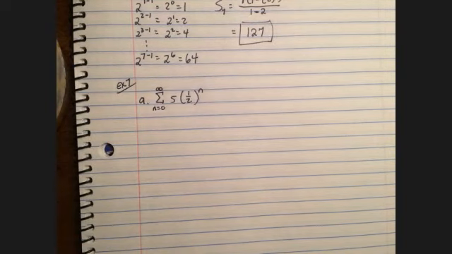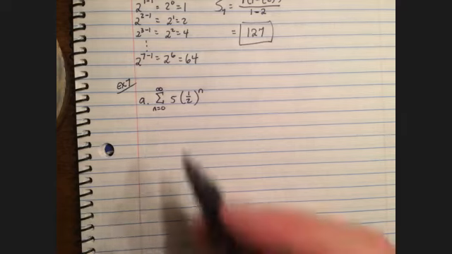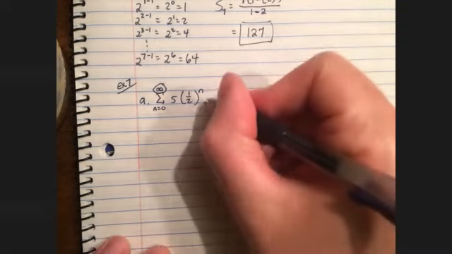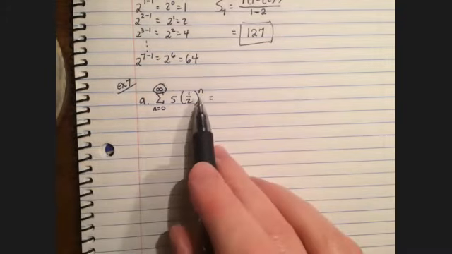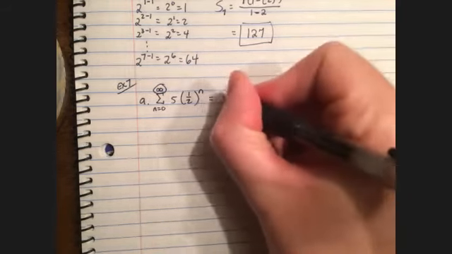All right, example 7, part A. Looks very similar to the one we did before, with the exception that this top is not a specific number like 7, it's infinity. So now we have an infinite geometric series. Just like earlier, if I plug 0 in, 1/2 to the 0 is 1, 5 times 1 is 5.